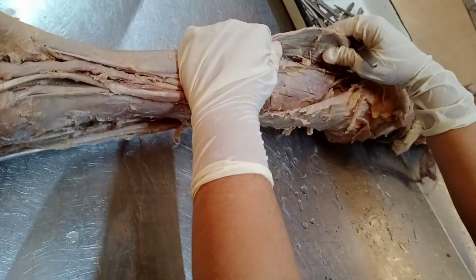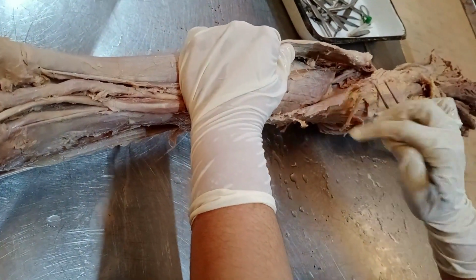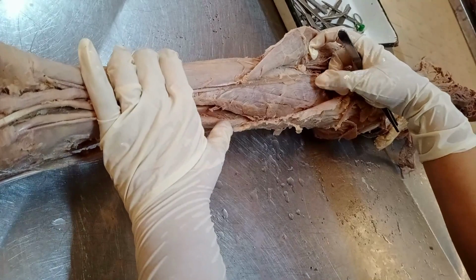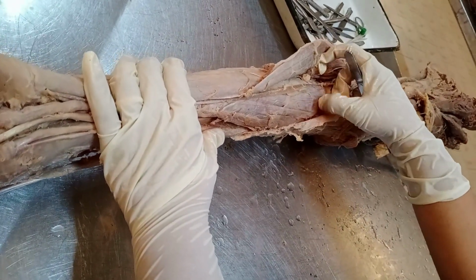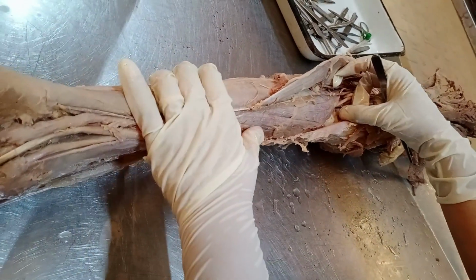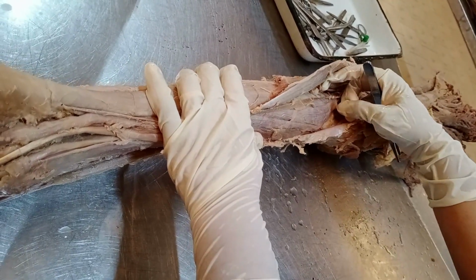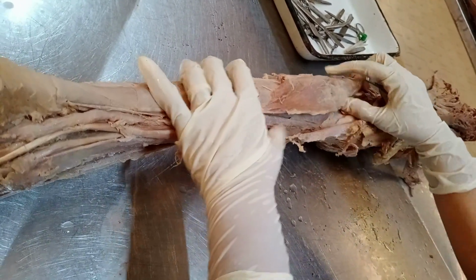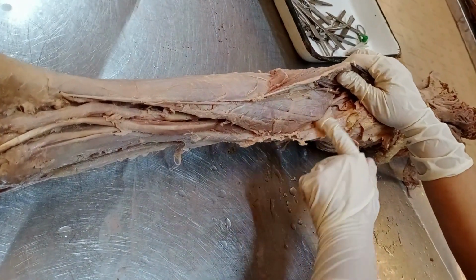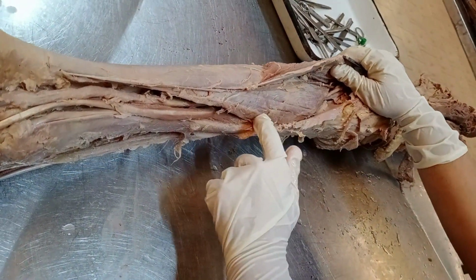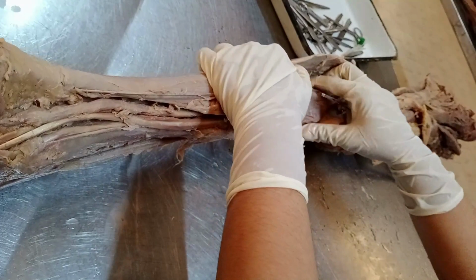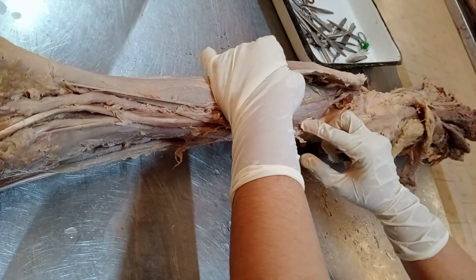So deep to the two heads of gastrocnemius, this bulky muscle is called the soleus muscle. It is having the shape of sole. So that is why it is called soleus muscle, and it is taking origin from both the bones, that is from both the posterior aspect of fibula and from the tibia. From the tibia, it is taking origin from the soleal line and from the medial border of tibia. So this is the large muscle that is called the soleus muscle.